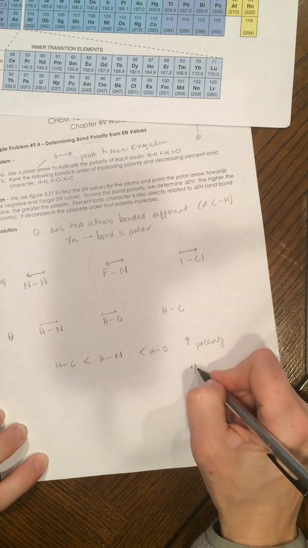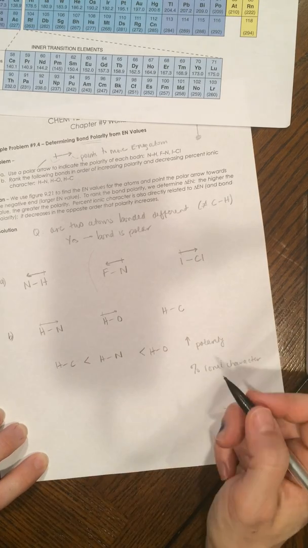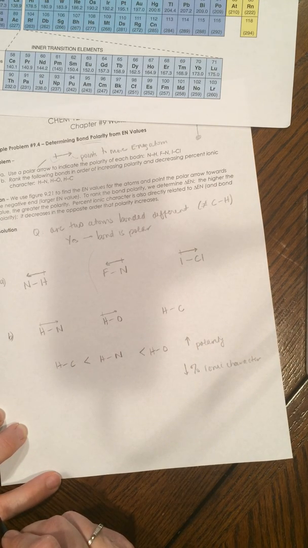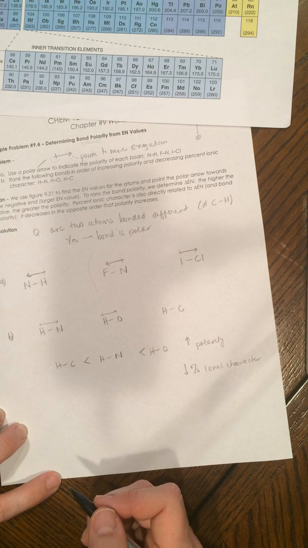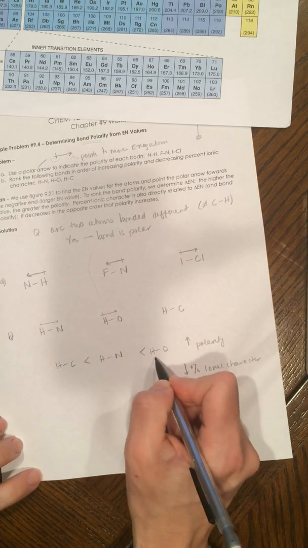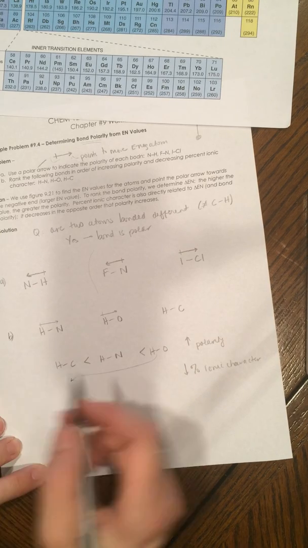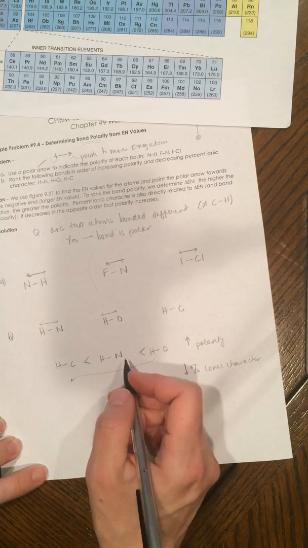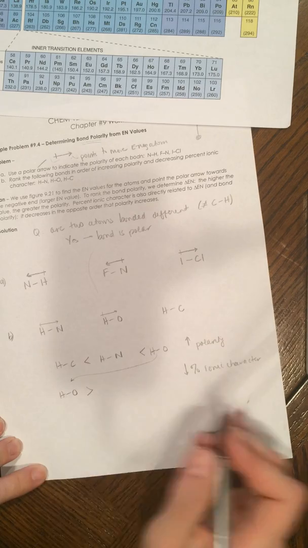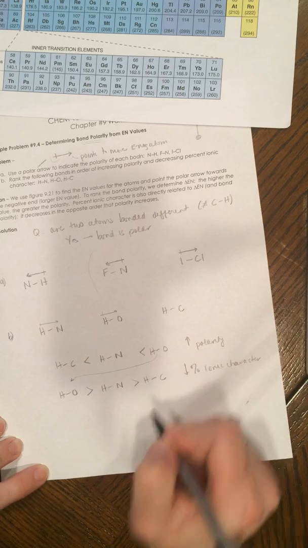And if we want to think about percent ionic character, and rank them in terms of decreasing ionic character, a way to think about this is that the most ionic character is going to come from the most polar bond. So the greatest ionic character is going to come from our most polar bond, which is our hydrogen-oxygen bond. So that's got the most ionic character. The next comes from hydrogen bonded to nitrogen, and then hydrogen bonded to carbon.